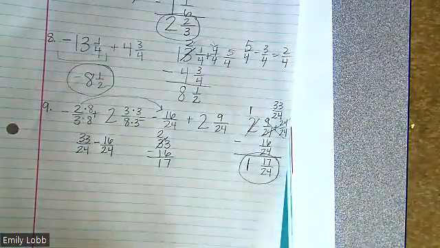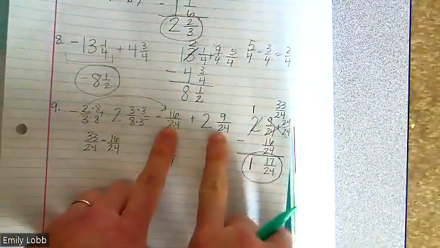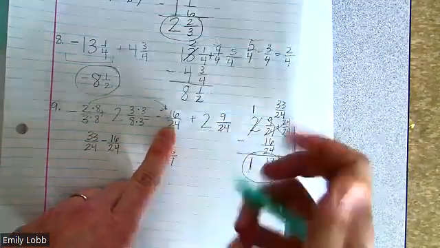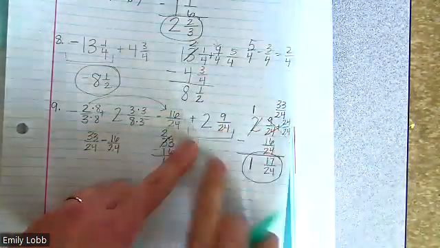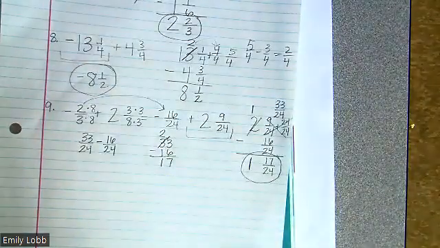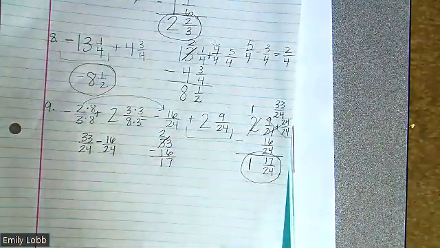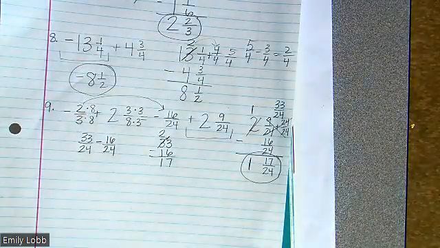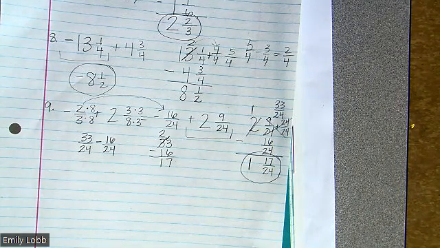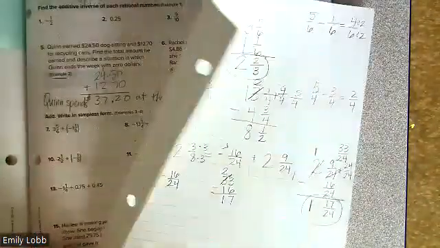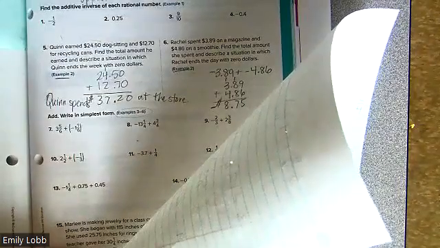Good question. Does it have to be negative? My signs are different, so we found the difference. But we said that this one was bigger, and since this one is positive, our answer is going to stay positive. If our bigger number is positive, our answer has to be positive. If our bigger number is negative and we're adding, or yes, it's going to be negative. All right, 7, 8, and 9. Do we feel a little better about some of these?